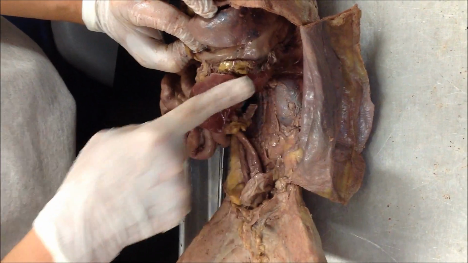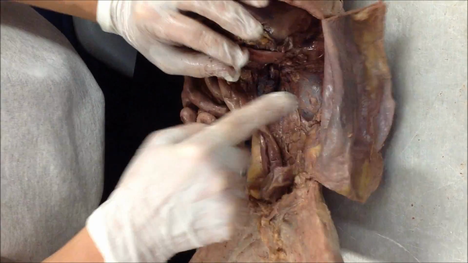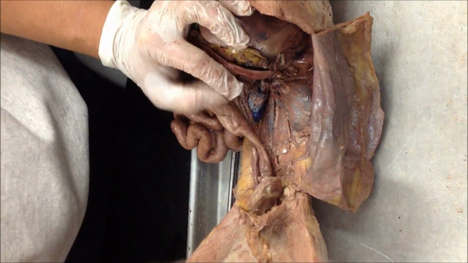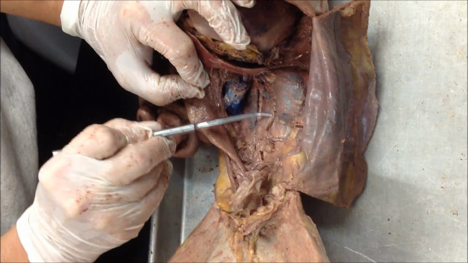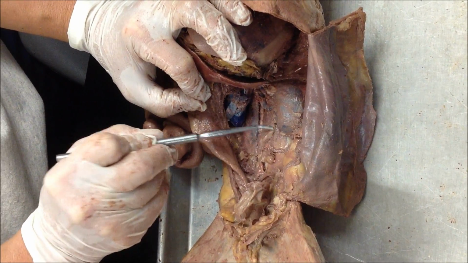This is the spleen, right? These big suckers right here, these are kidneys. Oh yeah, there's part of it. This is going to be ureter. This one's cut.